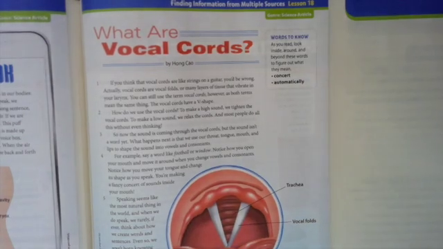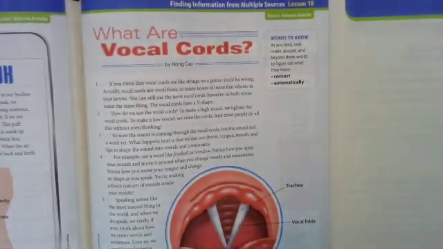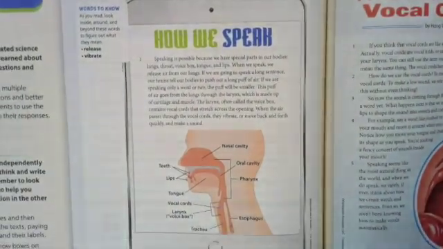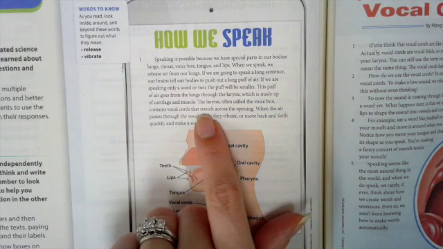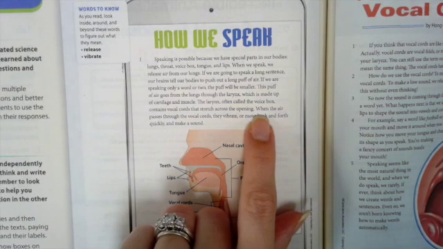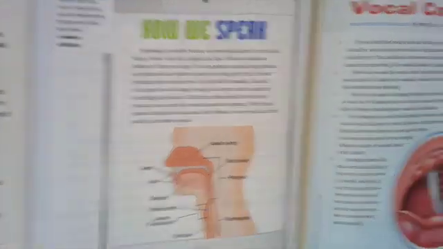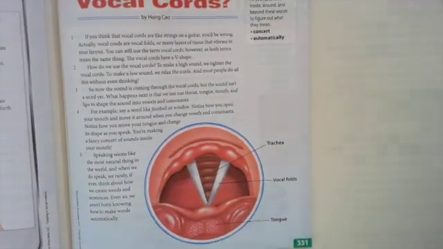Seems like our first paragraph also talked about vocal cords, didn't it? Because it talked about the vocal cords being in the larynx. Let's go back to that. Let's go look at that again. It talked about the larynx contains the vocal cords that stretch across the opening. So the vocal cords are contained in the larynx, and those vibrate, and that's how we speak. Now we're going to learn a little bit more about what are vocal cords.